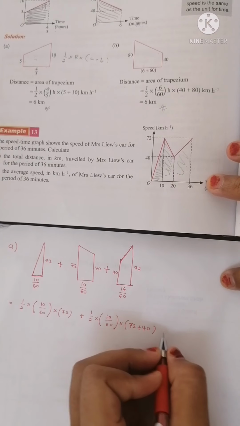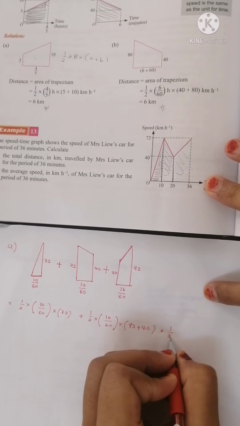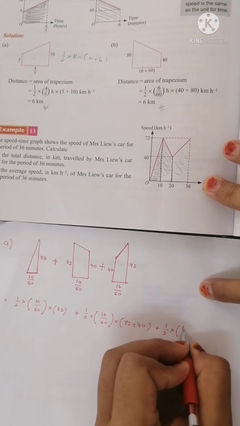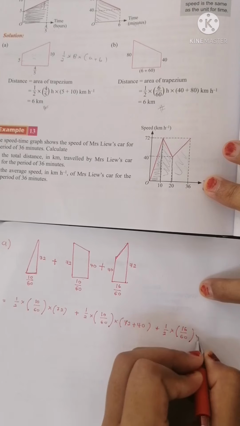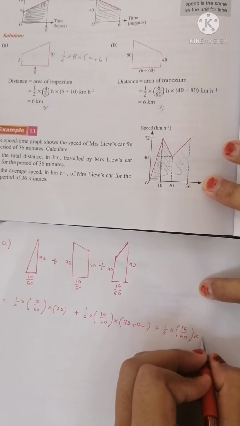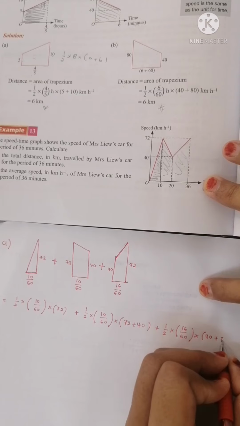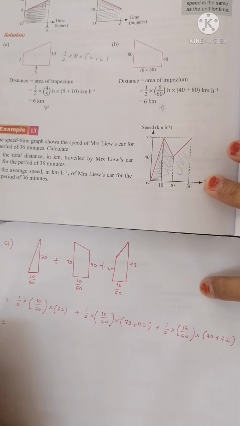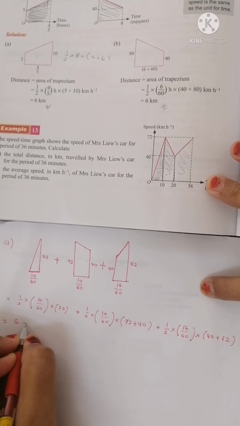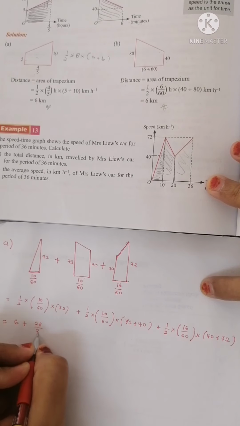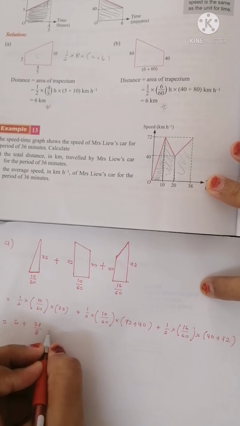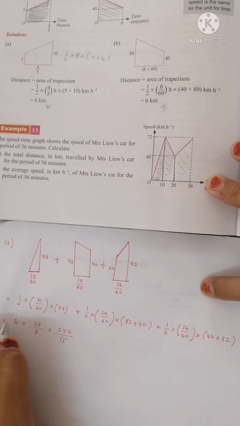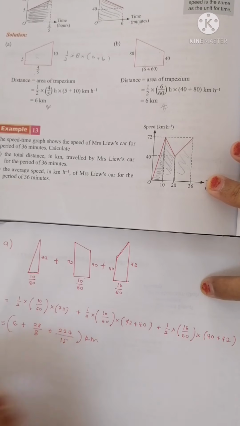Now the last shape, a trapezium, is 1/2 times 16/60 times (40 plus 72). Then you calculate and you will get the answers: this one is 6, this one is 28/3, and this one is 224/15 kilometers.